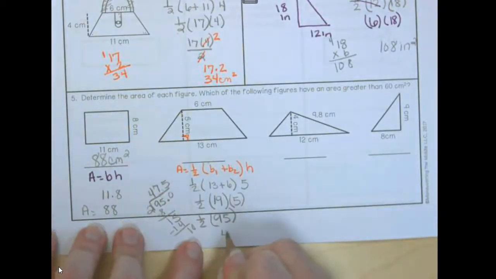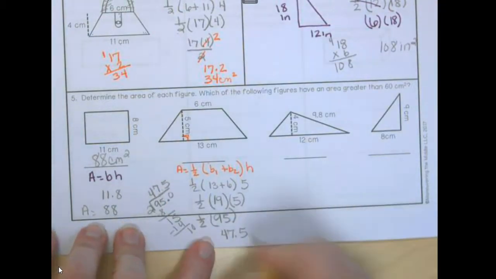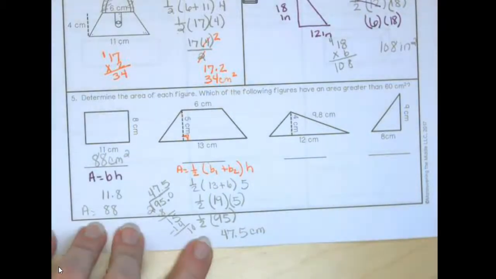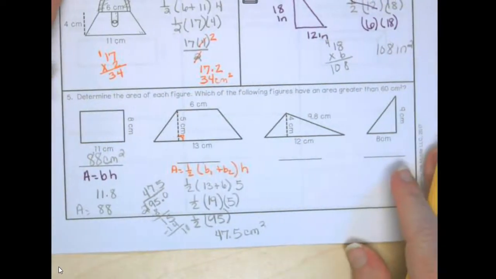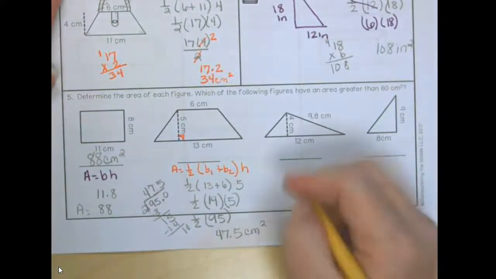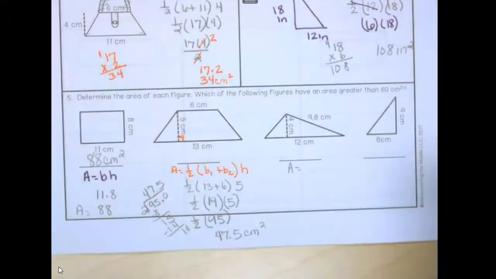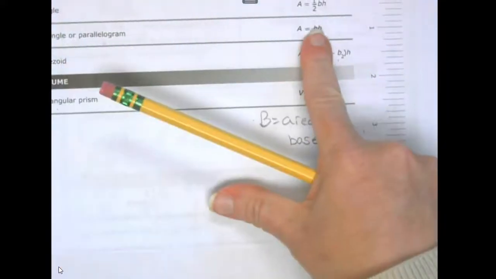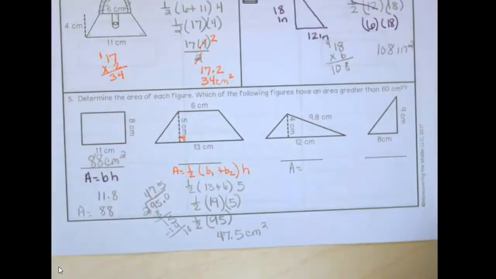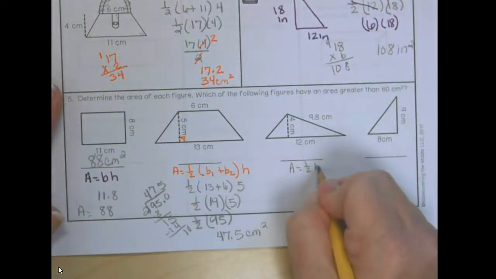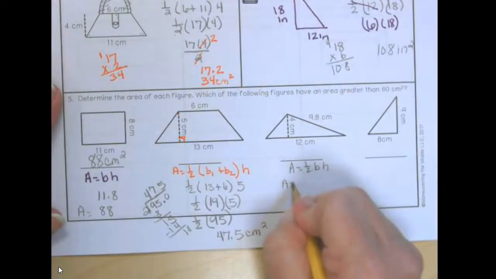So I get 47 and 5/10 centimeters squared. What is my next shape? Triangle. Area equals, looking at my formula chart, half the base times the height. Half the base times the height. Half base times height. I'm going to plug in my information.